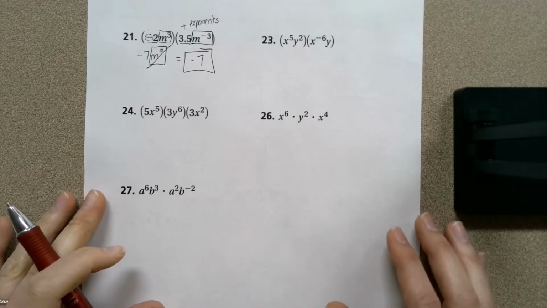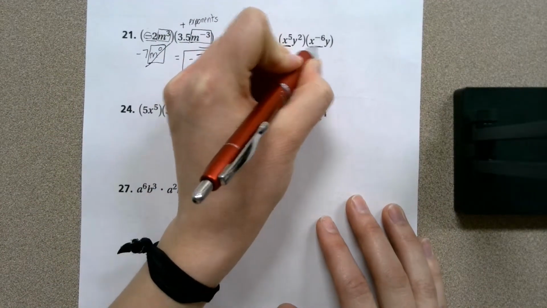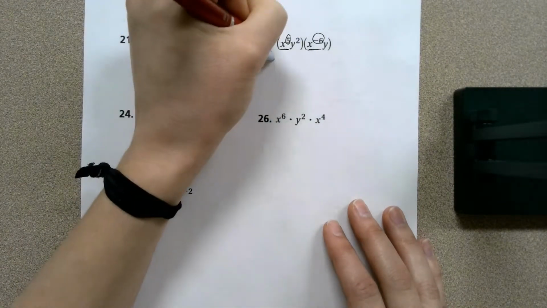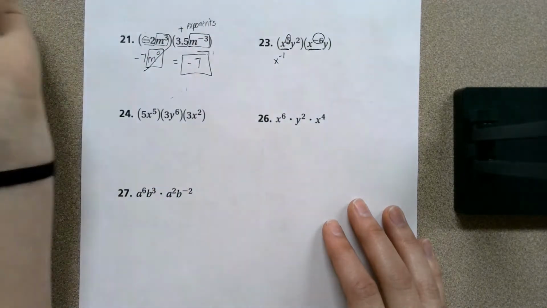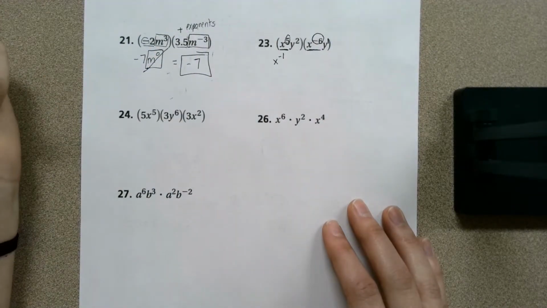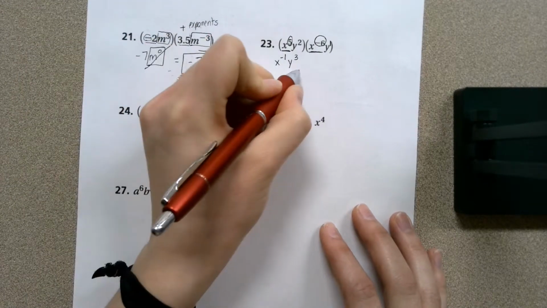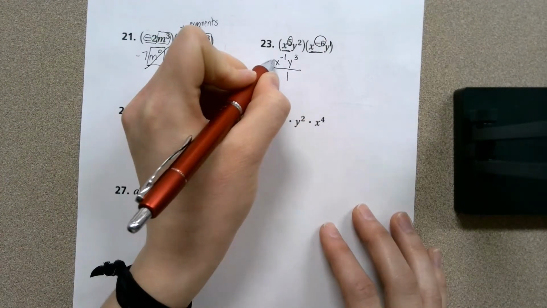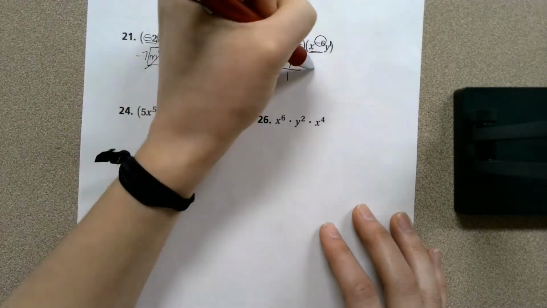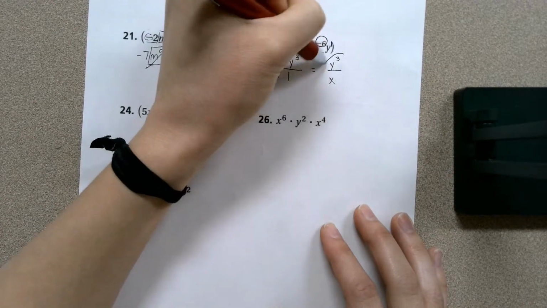Looking at number 23, we have x variables and we have y variables. So we can combine the x with the x. 5 plus the negative 6 gives us an x to the negative 1st power. And then y squared plus y to the 1st is going to give us y to the 3rd. We're still not finished yet because we have a negative exponent, so we can put this over 1. Because to get rid of a negative exponent, we have to move it over the fraction bar line, and we only move what's negative. So that leaves us with y to the 3rd over x for our final answer.